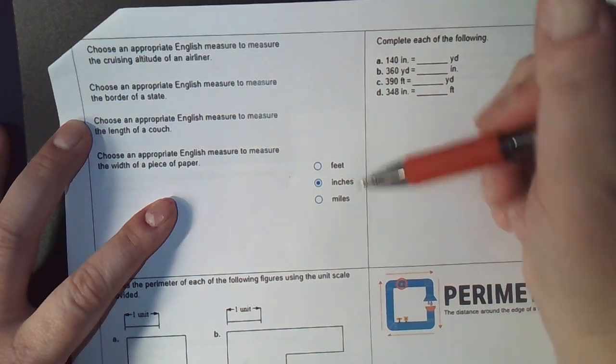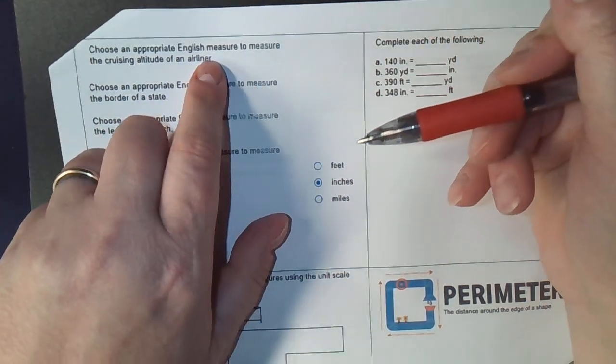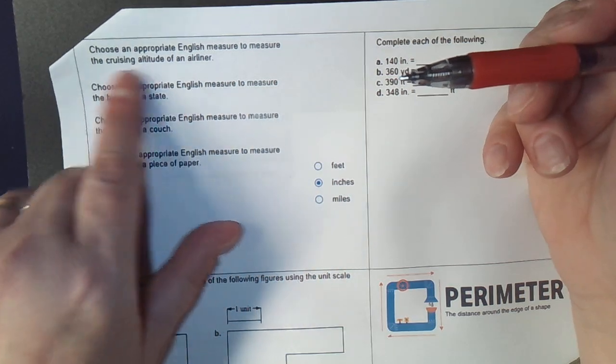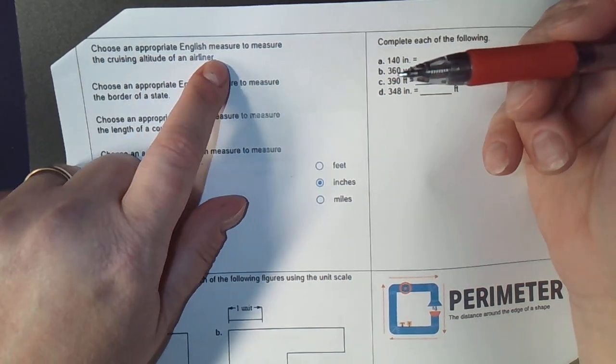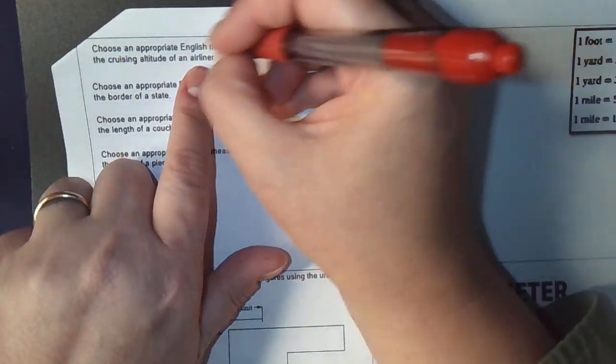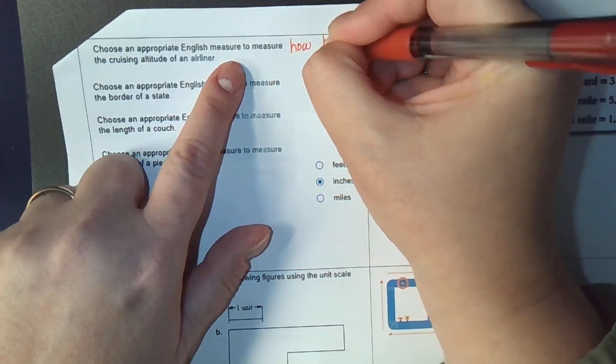Okay, I think we're going to be a little bit better with this. It says, choose an appropriate English unit. The cruising altitude of an airliner. That means how high the airplane is.